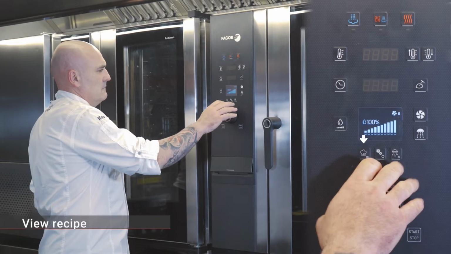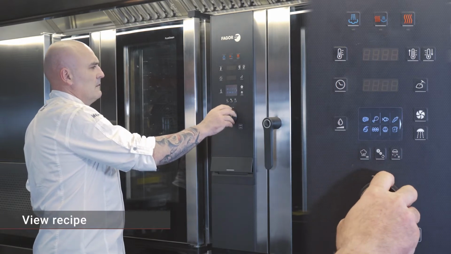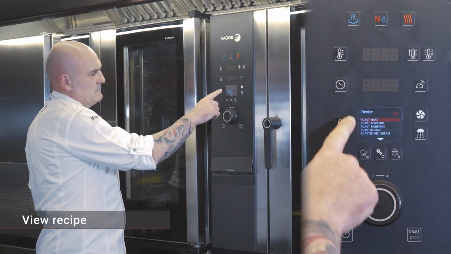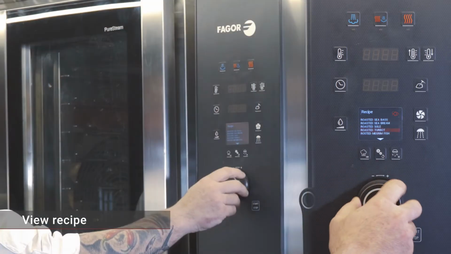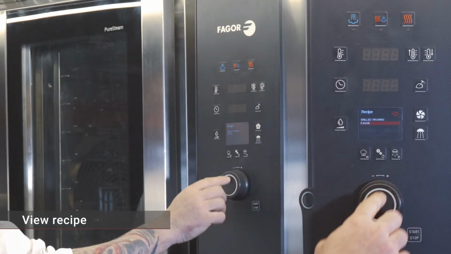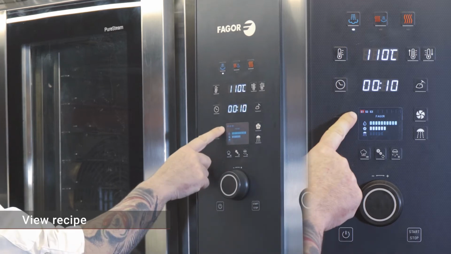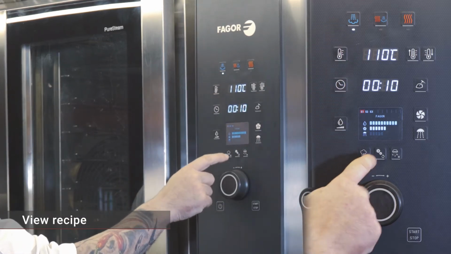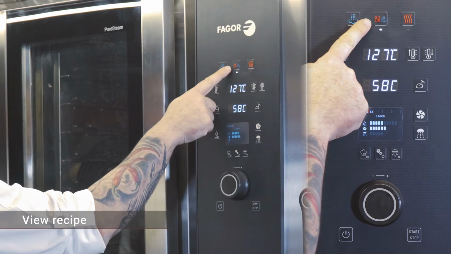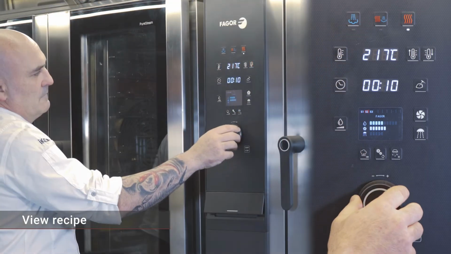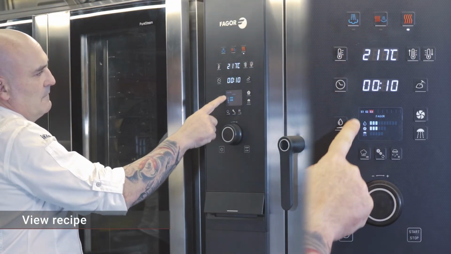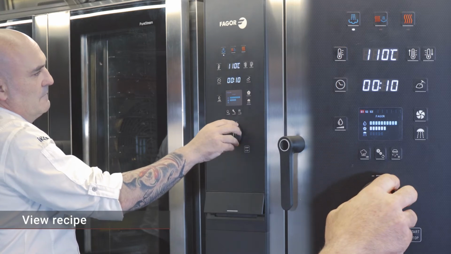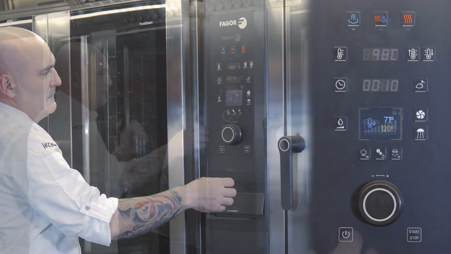To find the recipe we have just created, go to the food family where we have created the recipe and search for it by name. The different phases involved in our recipe will be displayed. And we press Start to launch the process.